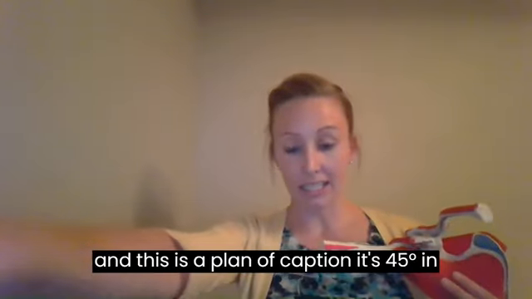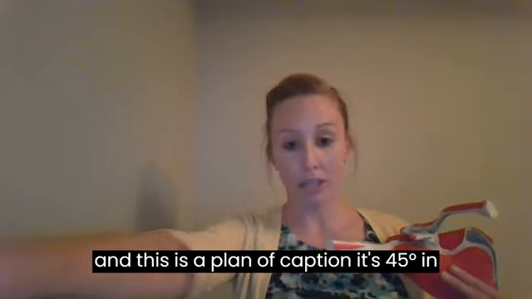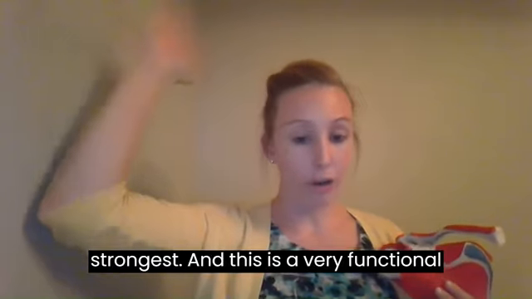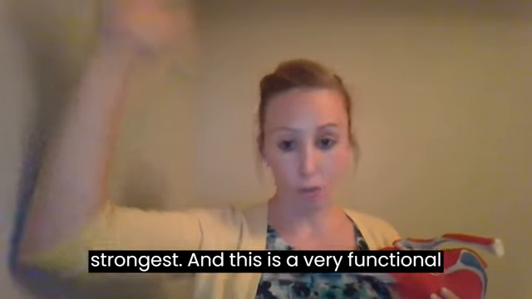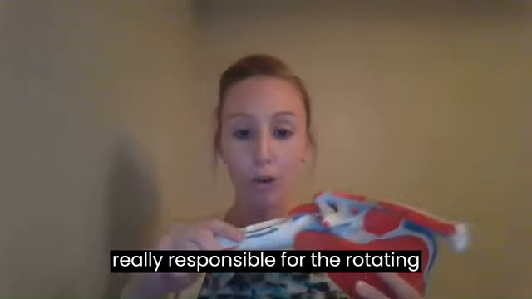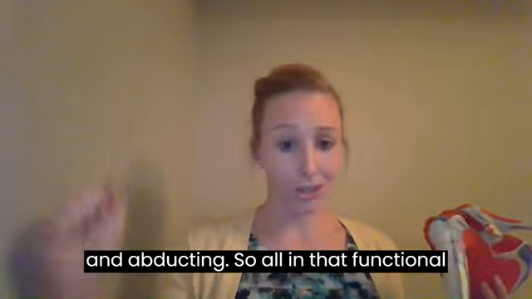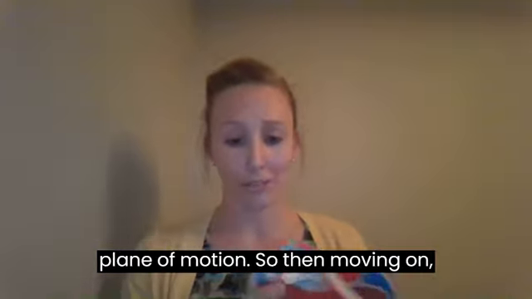So flexion is right in front, abduction is to the side. We're going to go right in the middle, and this is the plane of scaption. It's 45 degrees in between flexion and abduction, and this is where the supraspinatus is the strongest, and this is a very functional motion. So the rotator cuff is really responsible for rotating externally, internally, and also flexing and abducting, all in that functional plane of motion.